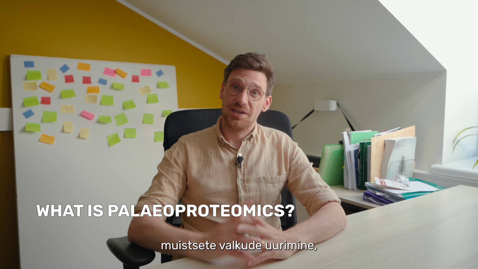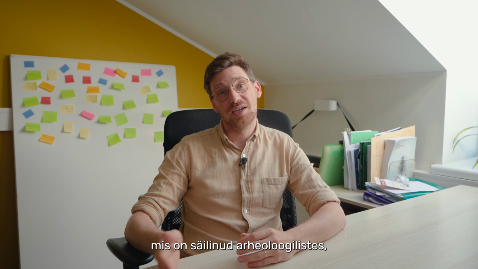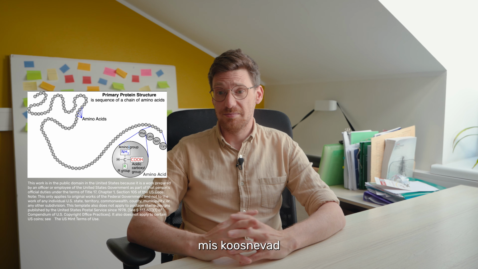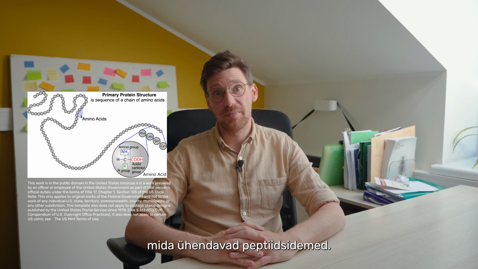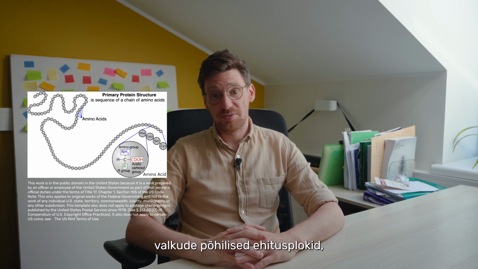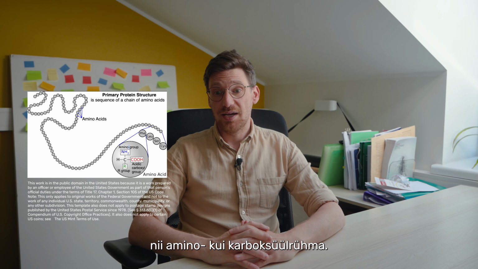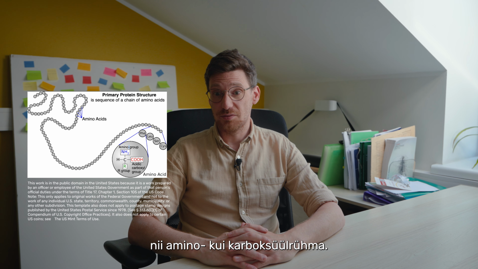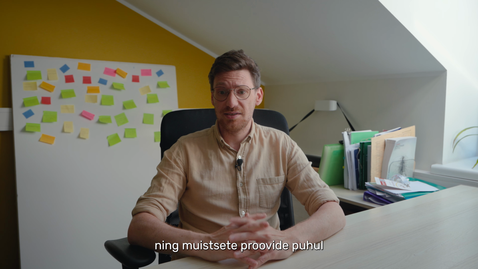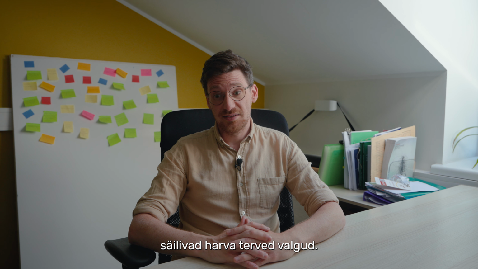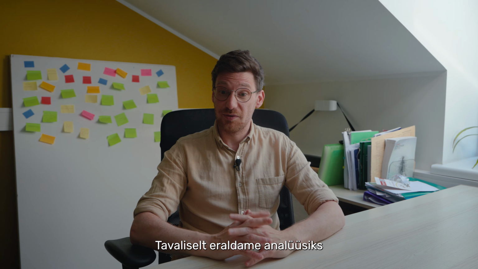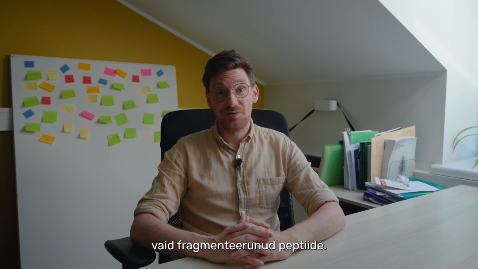Paleoproteomics is the study of ancient protein preserved in archaeological, paleontological, and historical samples. Proteins are large molecules made up of chains of amino acids linked by peptide bonds. Amino acids are the basic building blocks of proteins that contain both amino and carboxylic acid functional groups. Peptides are shorter chains of amino acids, and in the context of ancient samples, intact full-length proteins rarely survive. We typically recover only fragmented peptides for analysis.